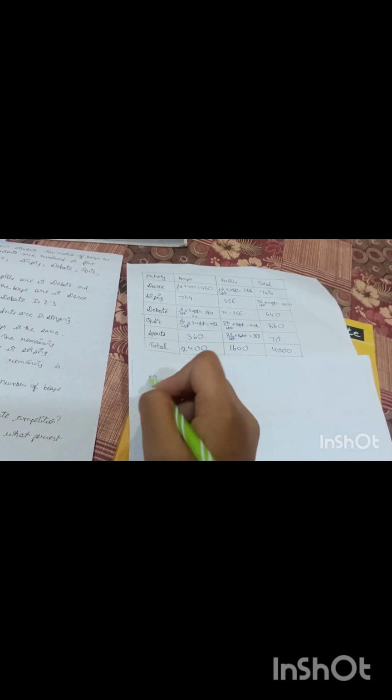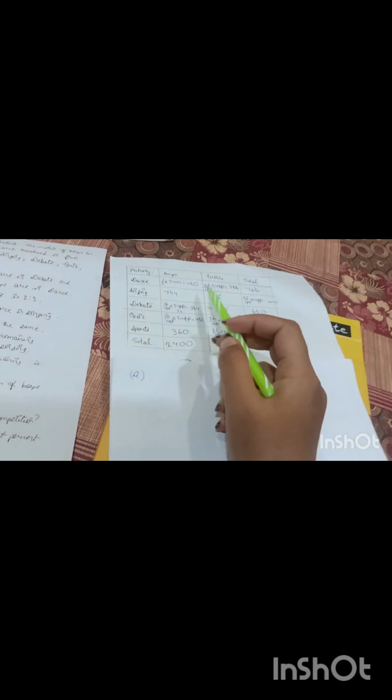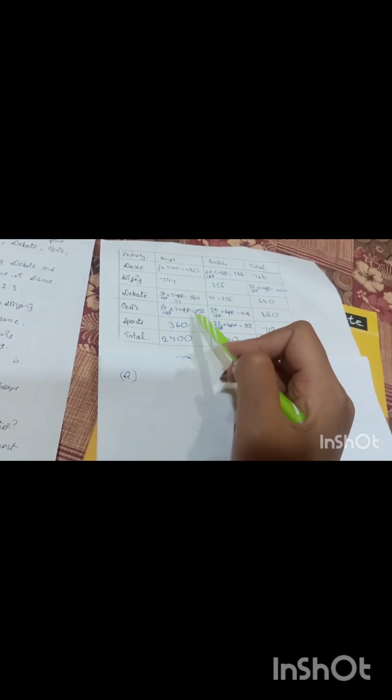So since your table is made, now solve the question. So A part. Which activity has maximum number of boys? So you can see from here, it is singing. Now B. What is the number of girls in debate competition? Girls in debate competition is 256. If you have made a table, then it will be easier for you to solve the questions.